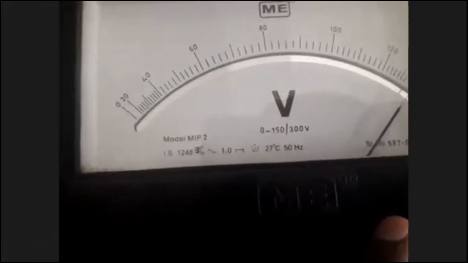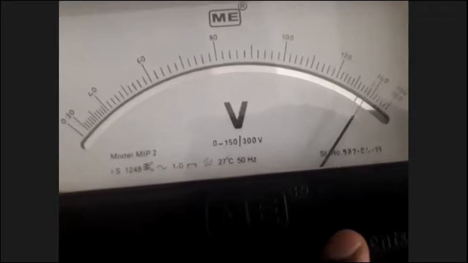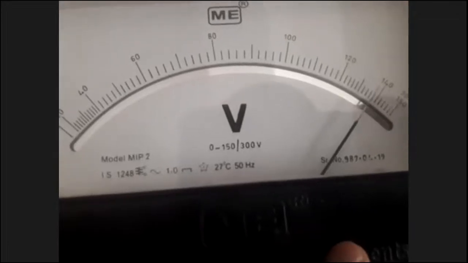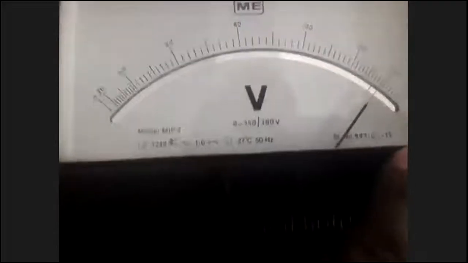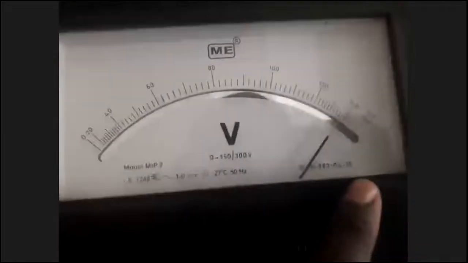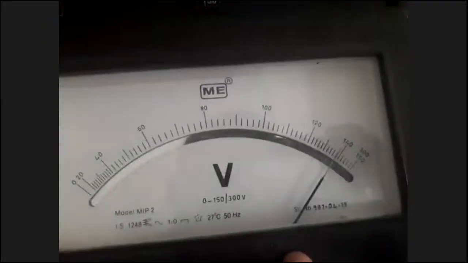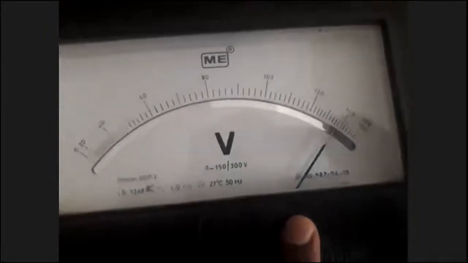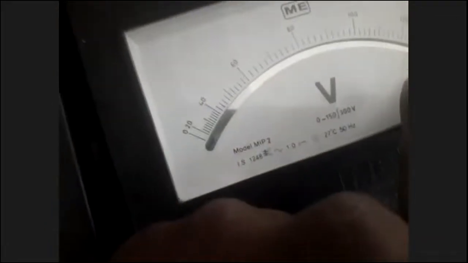Anyone? 140. 140 or 138, multiplied by 2, no? It is connected to 300. So 138 into 2, right? 276. Similarly, here is also 138 into 2.